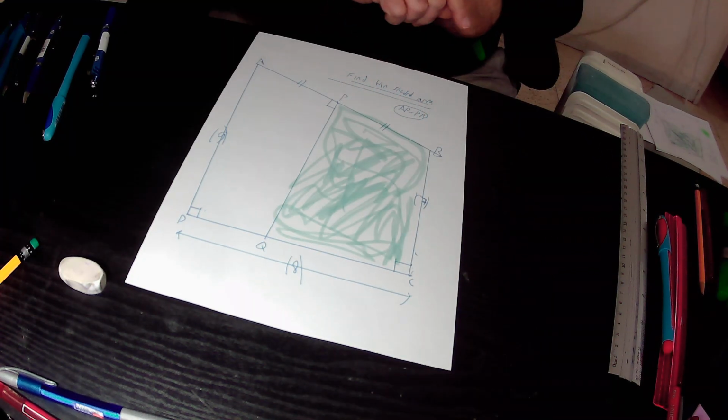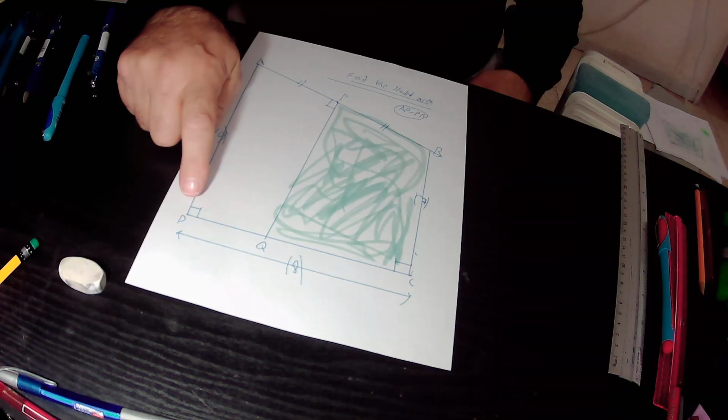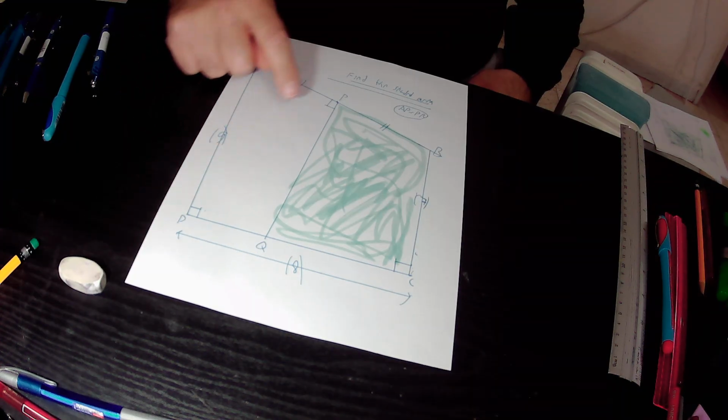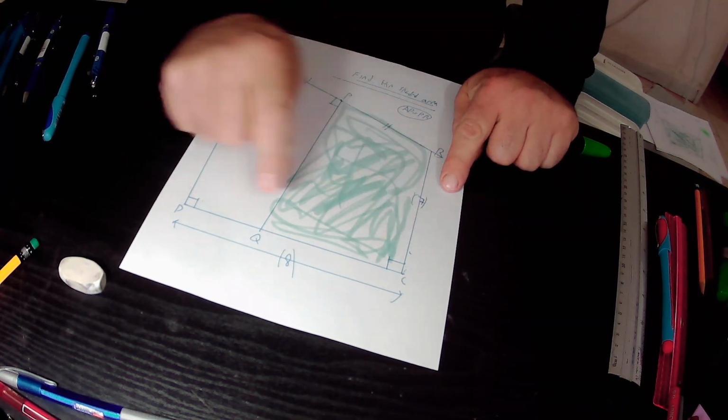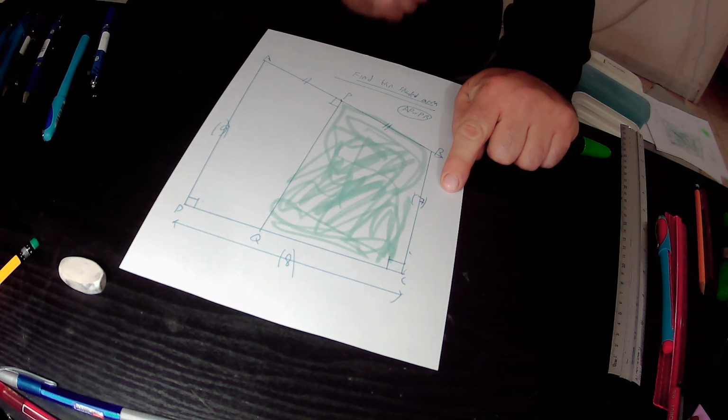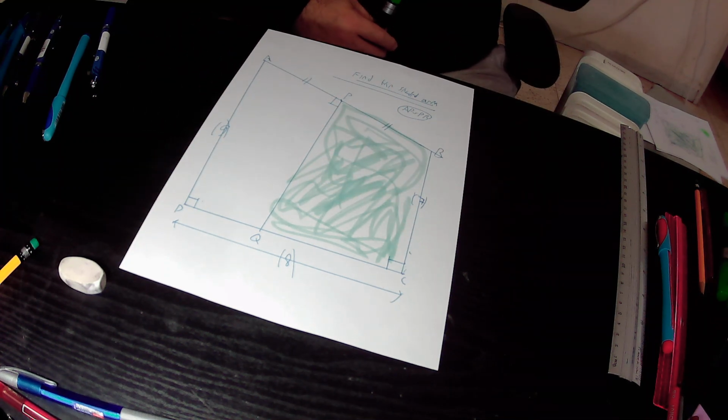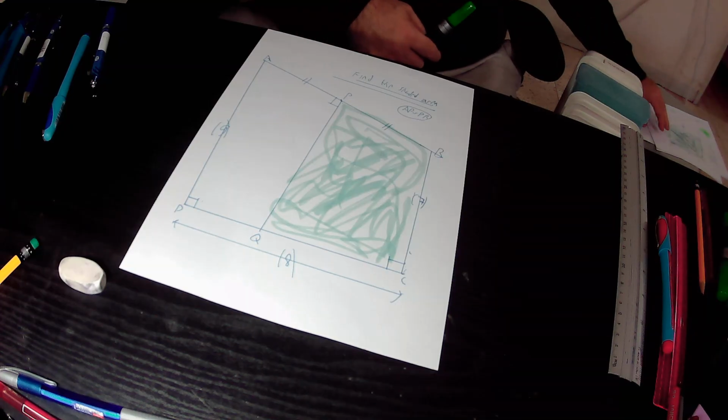Again, our task, and we also know that those three angles, 1, 2, 3, are all right angles. Our task is to find the area of the shaded region.